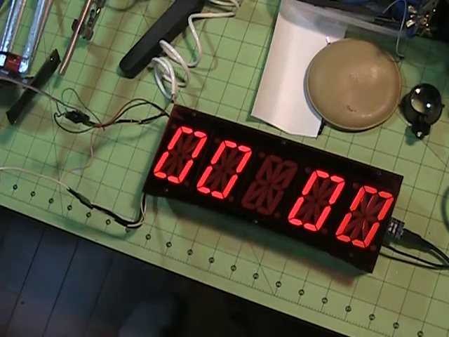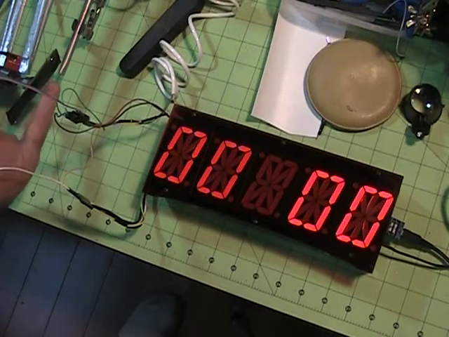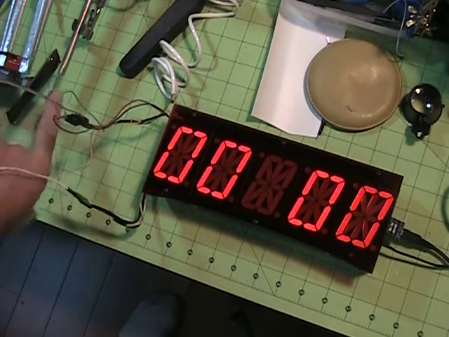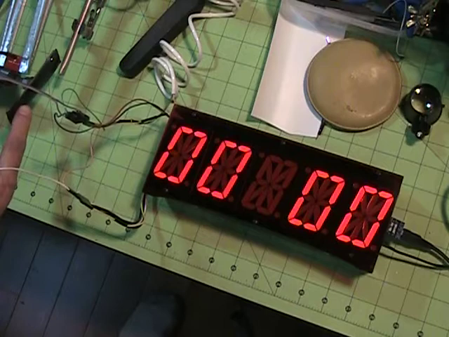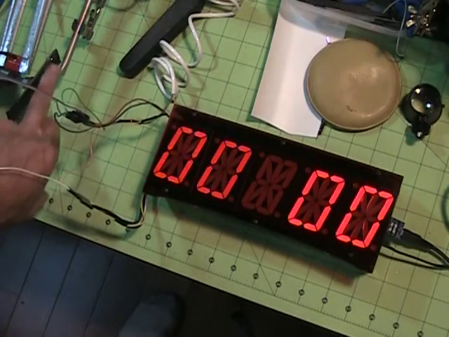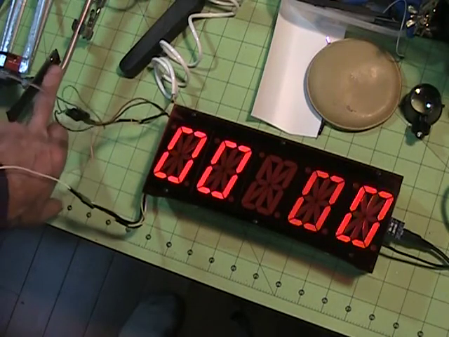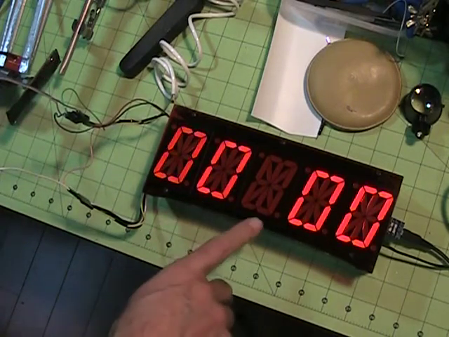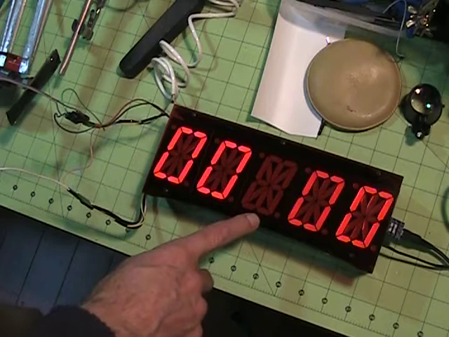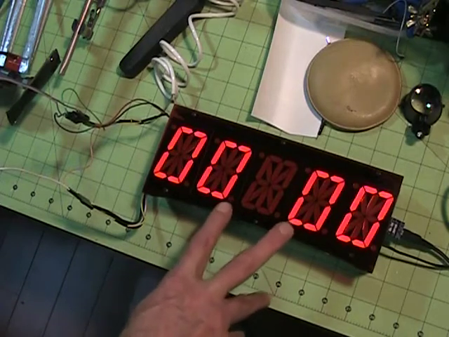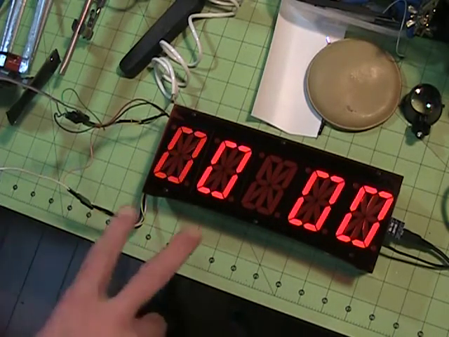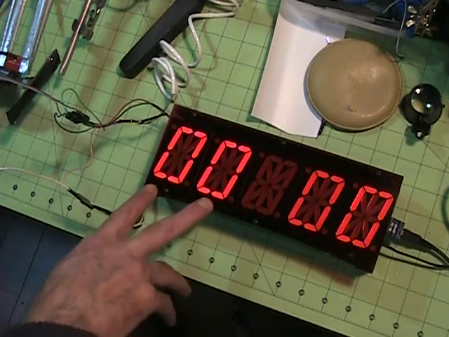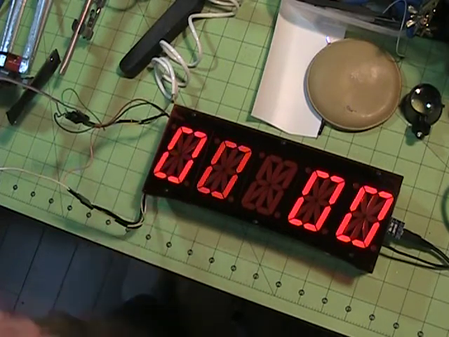The photo interrupter sees 2 interruptions per rotation because it sees both sides of this rotor, and the Hall effect sensor just sees one since there's a magnet on one side. This one's divided by 2. I count for 6 seconds and display the 6-second count. So this is exactly RPMs divided by 10, so the first 2 digits of RPMs.